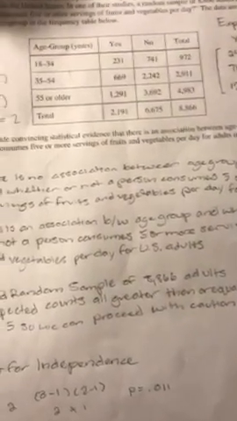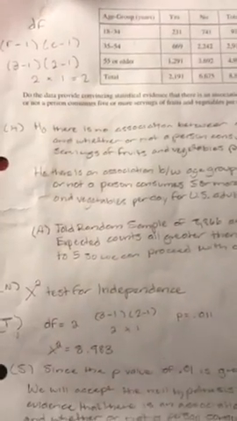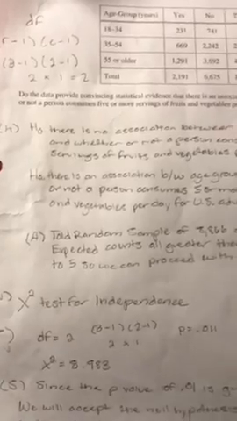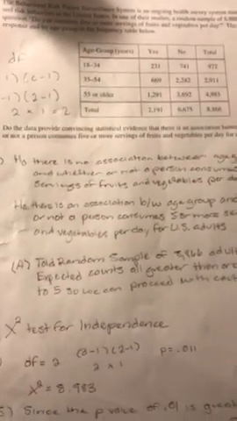I actually did mine on the calculator, but the formula to get chi-squared would be the sum of the observed values minus the expected values, squared, over the expected values. Or you can just do it on the calculator like I did and make a matrix. And we know this is a 3 by 2 table because we have 3 rows and 2 columns. And so I made a matrix.